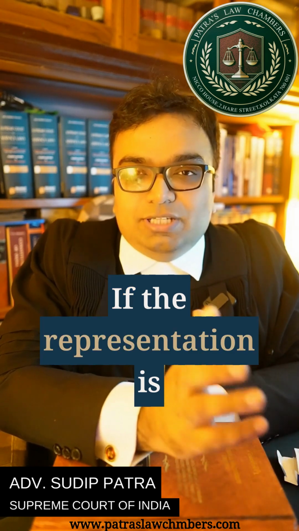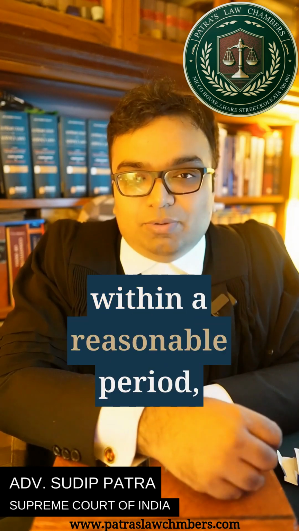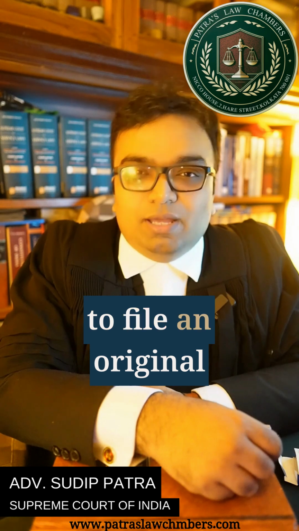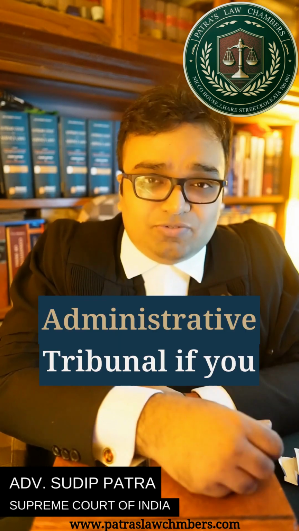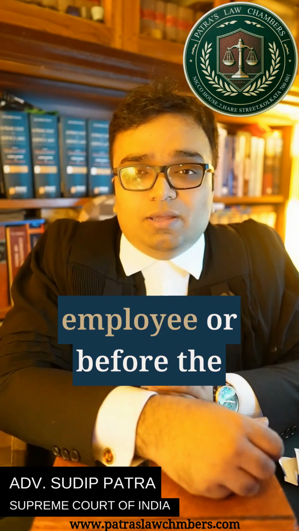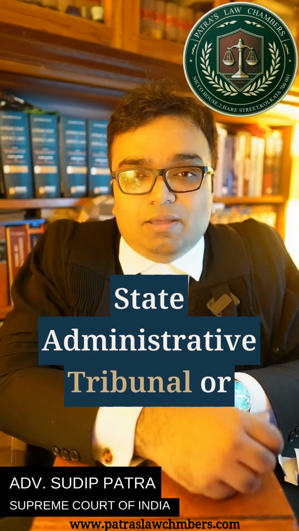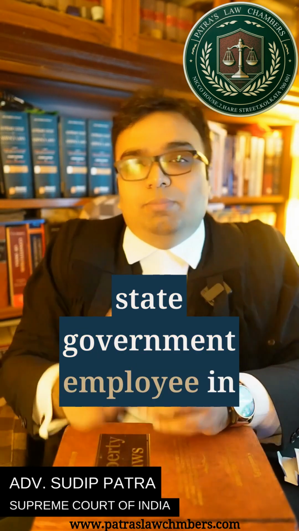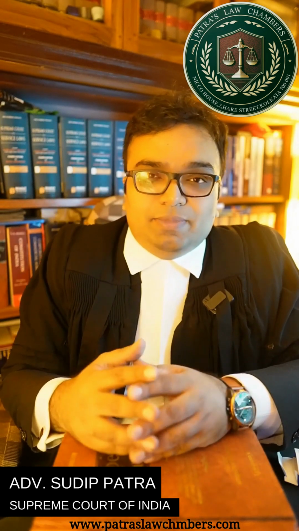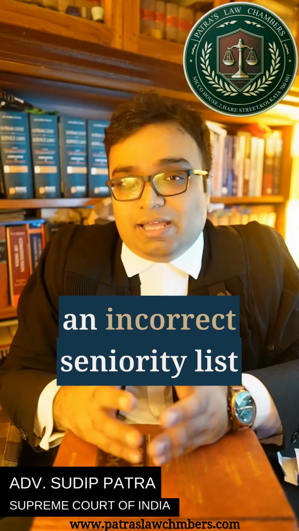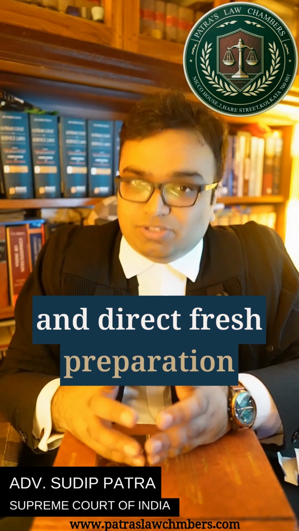If the representation is rejected or not decided within a reasonable period, the next step is to file an original application before the Central Administrative Tribunal, if you are a central government employee, or before the State Administrative Tribunal, or directly the High Court if you are a state government employee in a state without an SAT. The CAT has full power to set aside an incorrect seniority list and direct fresh preparation in accordance with law.